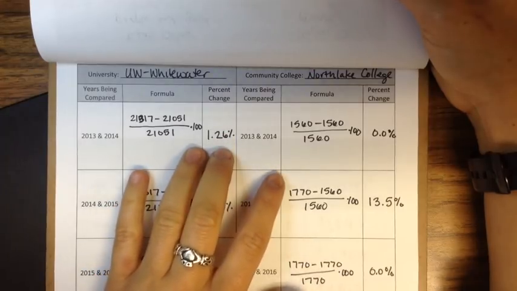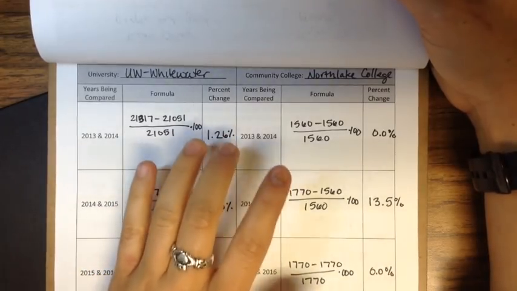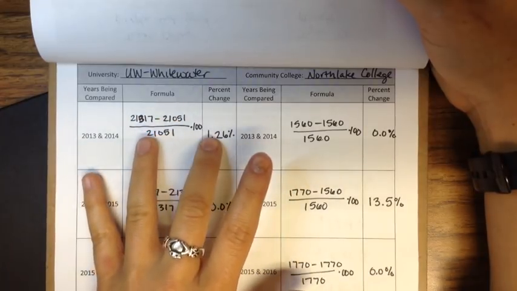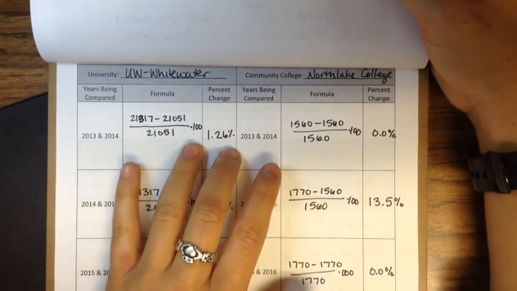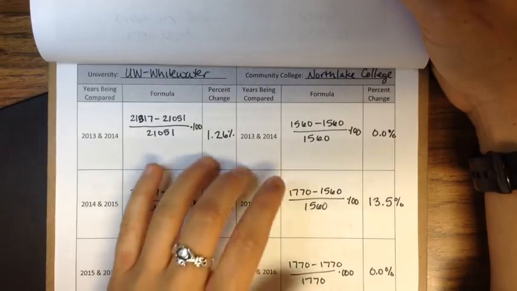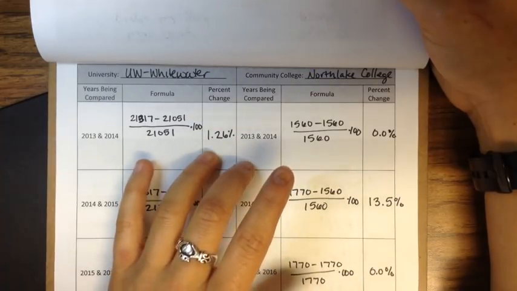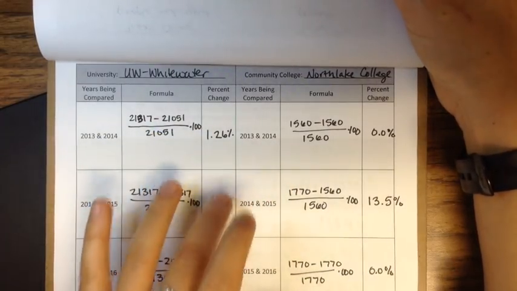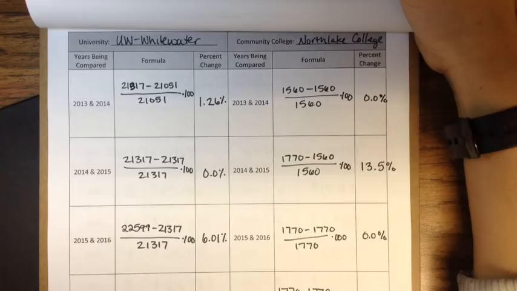This percent change tells me how much this college's price increased from the first year to the second year. If you get a negative number, you're going to have to understand that that means that your college got cheaper that year. Maybe due to room and board, maybe due to a new initiative in that town. However, most likely all of your percents will be positive.